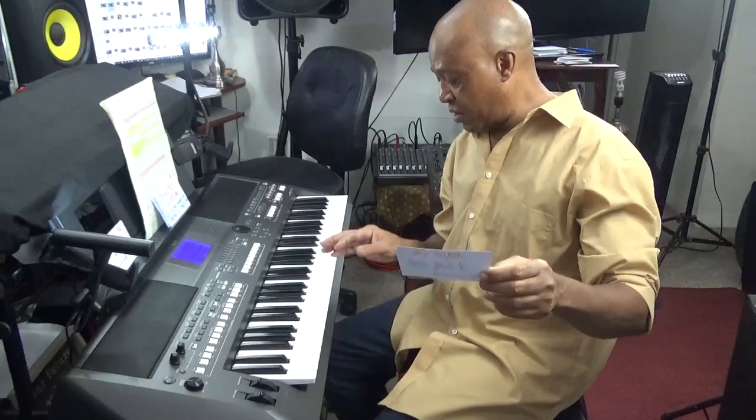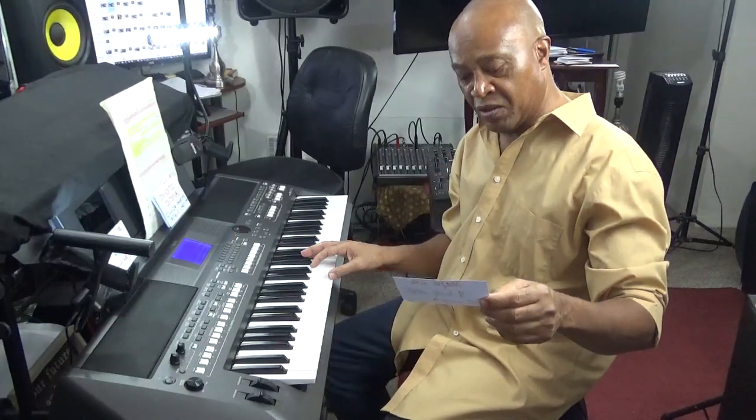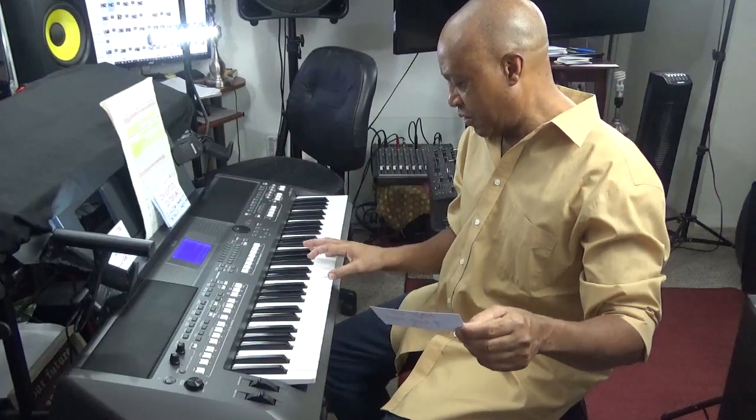When you play C to 6, to A, which is the 6th note, that distance between those two notes is called major 6, and it has 9 half steps.